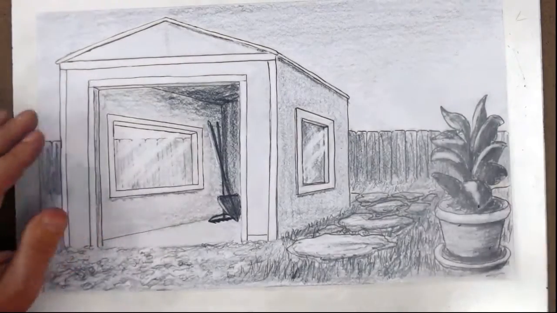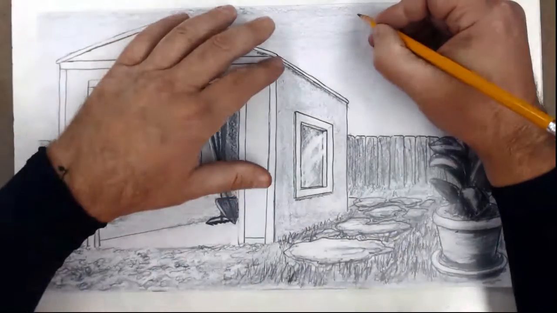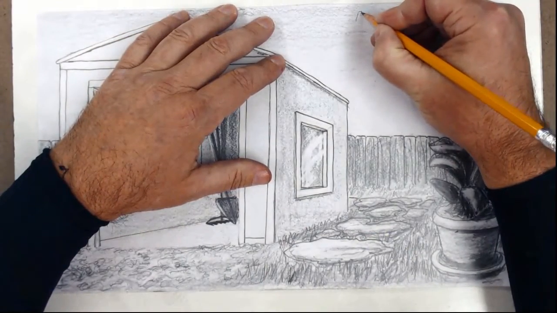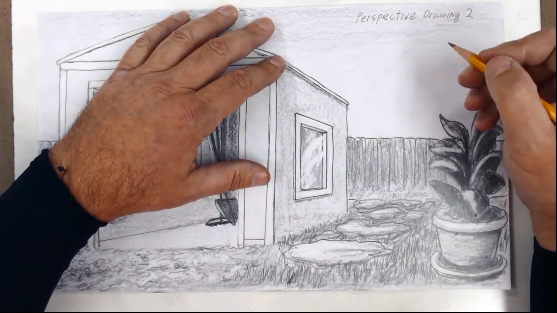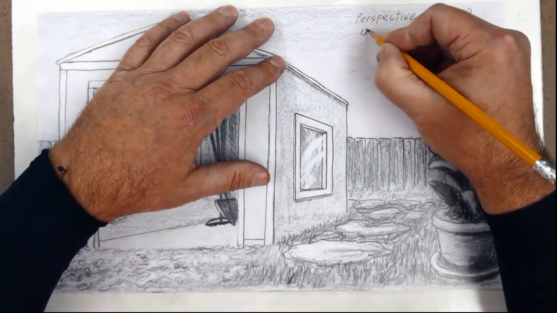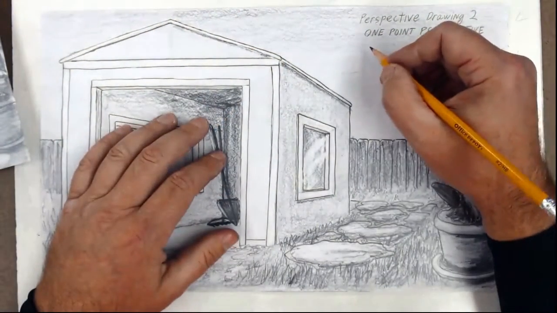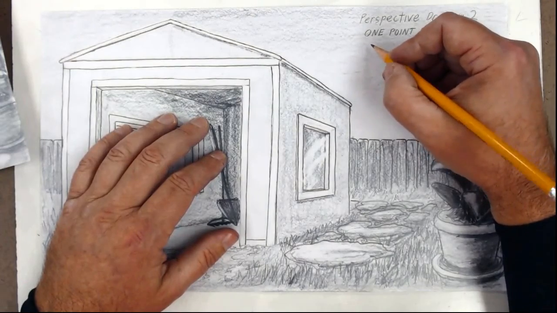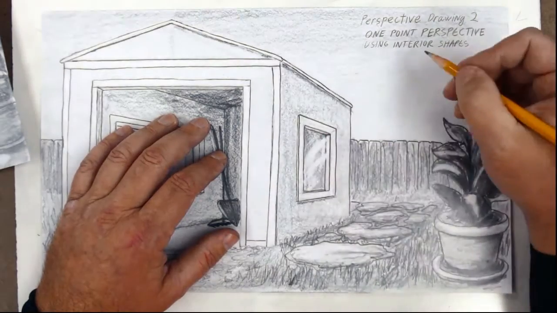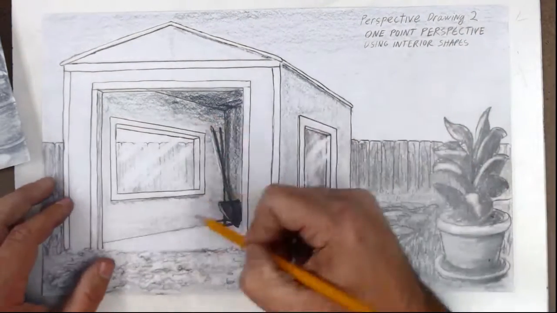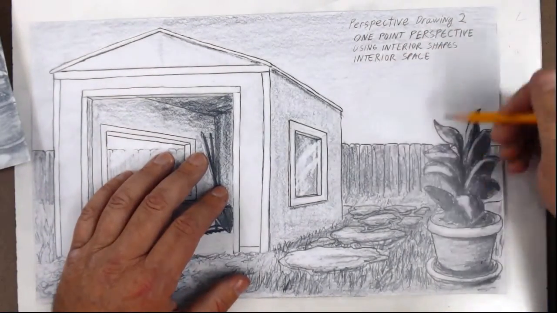So now, remember, I want you to label things. So this one is drawing 3. Okay, and what are we doing? We're doing 1 point perspective. And we are using interior shapes. That would be these ones right here. And interior space, as well as atmospheric perspective.